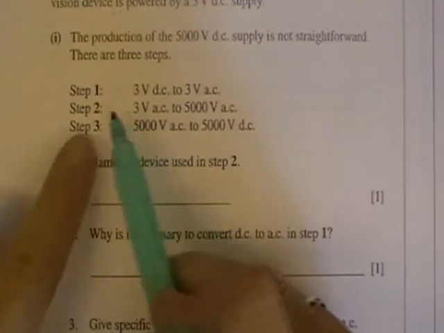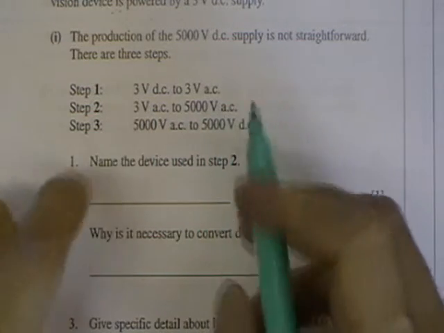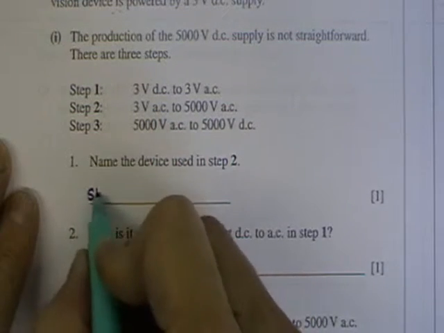Name the device used in step 2. So from 3 volts AC up to 5000 volts AC, you're going to use a step-up transformer.